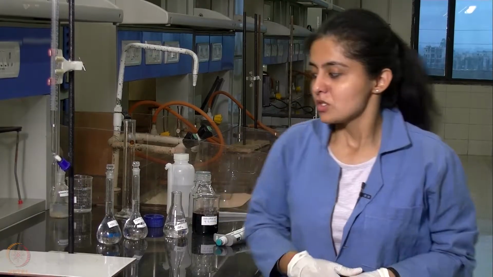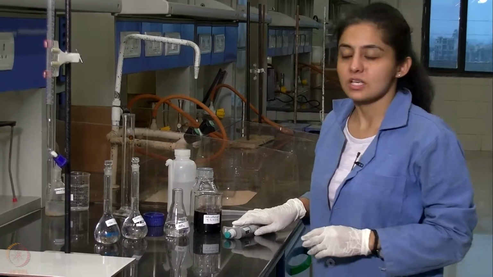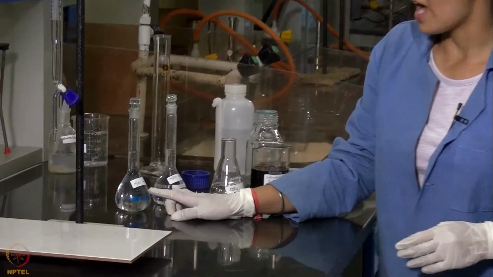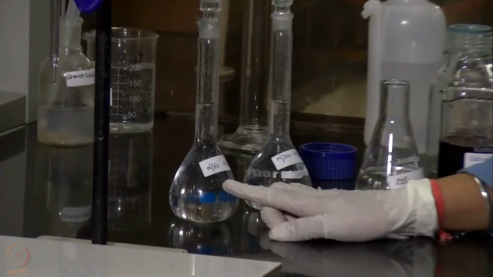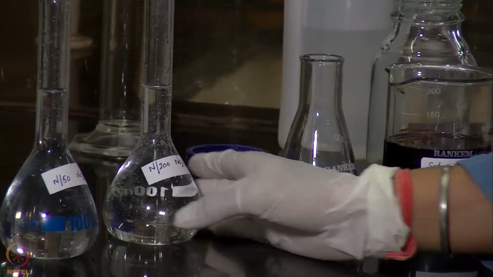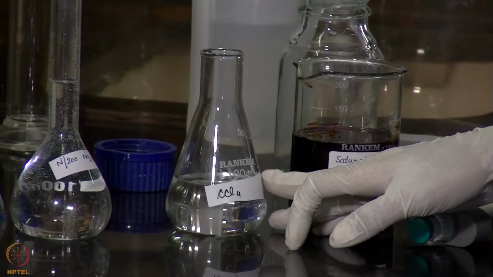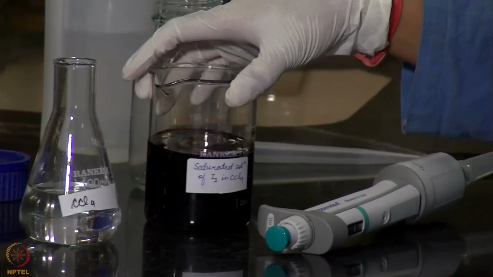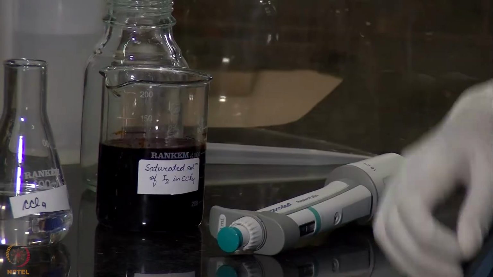Now the first experiment that we will be performing is to determine the partition coefficient of the reaction. So these are the solutions that we have prepared. We have an N by 50 sodium thiosulfate solution, an N by 200 sodium thiosulfate solution, CCl4, and a saturated solution of iodine in CCl4.